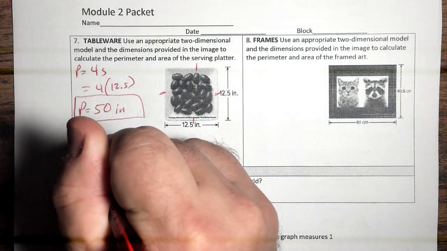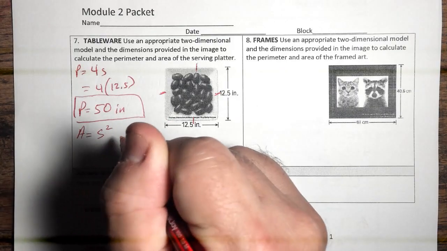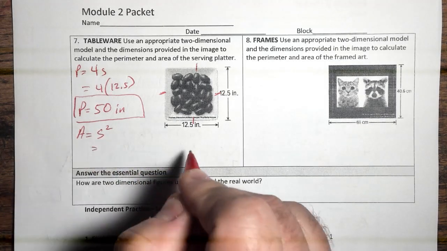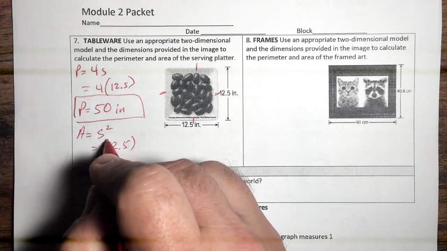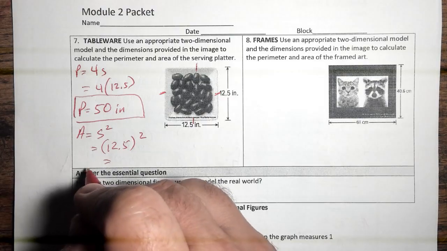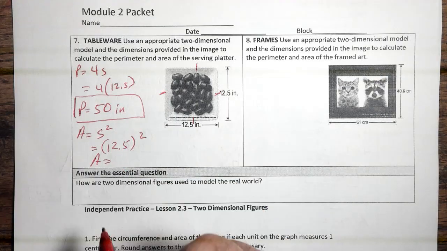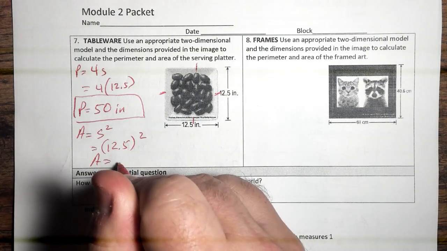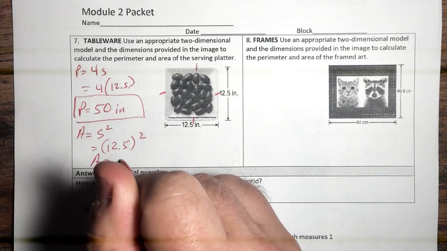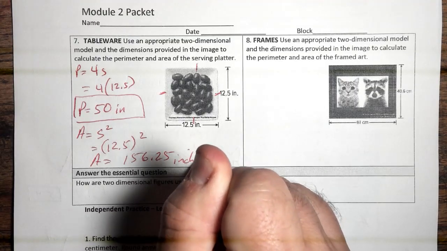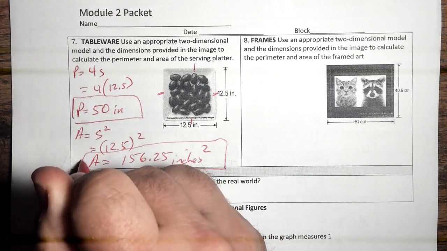Now, area of a square is going to be side squared. Excuse me, I'm thinking about perimeter again. So our side squared. 12.5 is our side. We square that. Sorry, looking at the wrong one. So 12.5 squared, our area is 156.25 inches squared. It's squared because it's area.